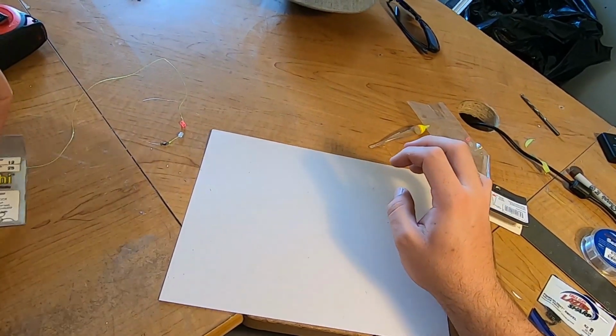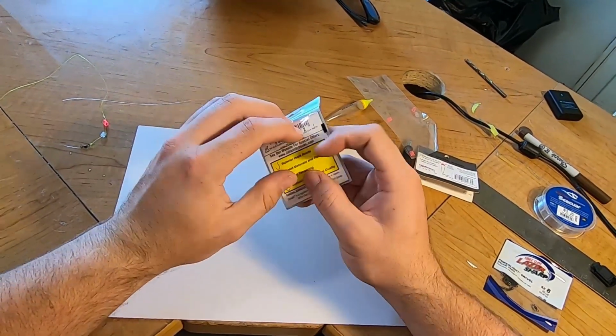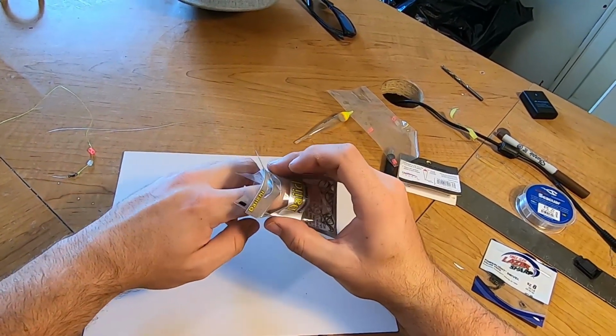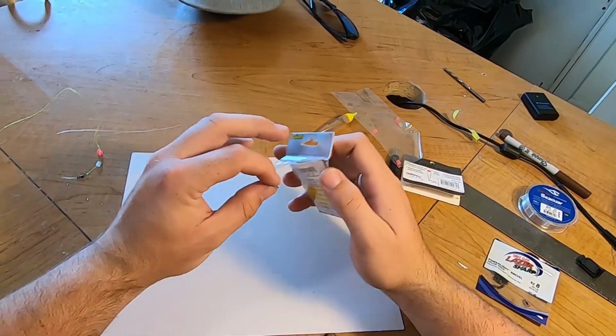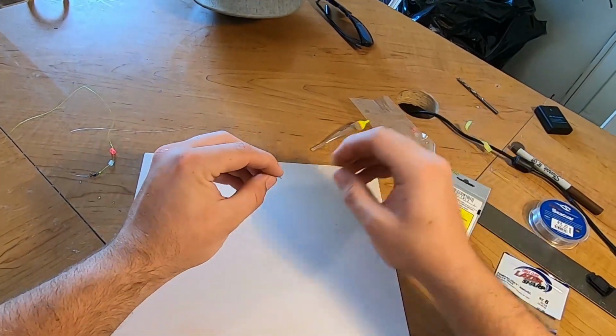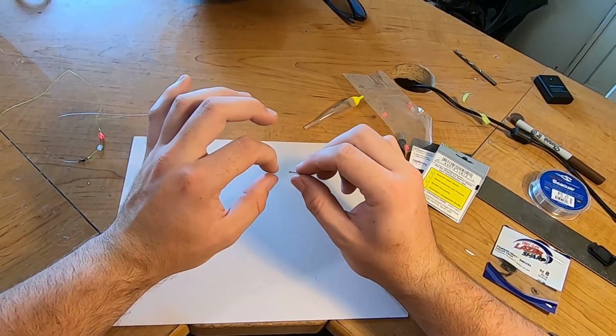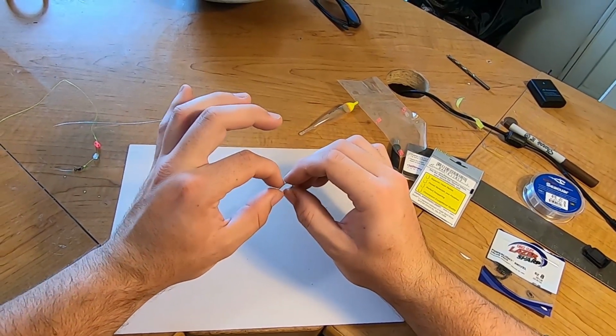Now, some would say this is going to be the most important part, probably the greatest importance other than your leader. I don't know about that. All I know is the smallest hook you can get away with is best. However, I've had mixed results.